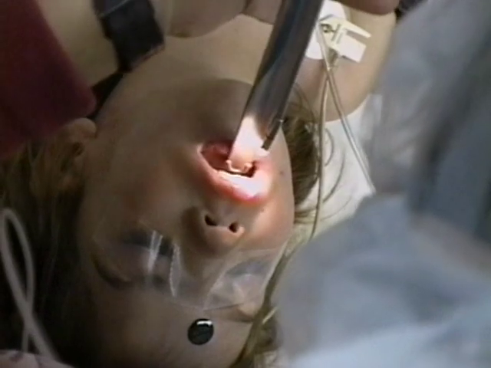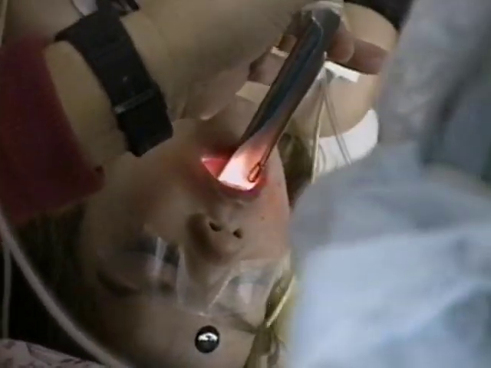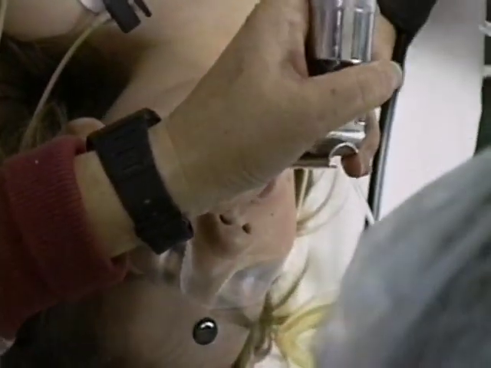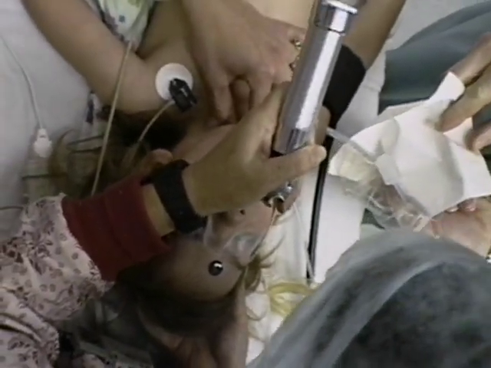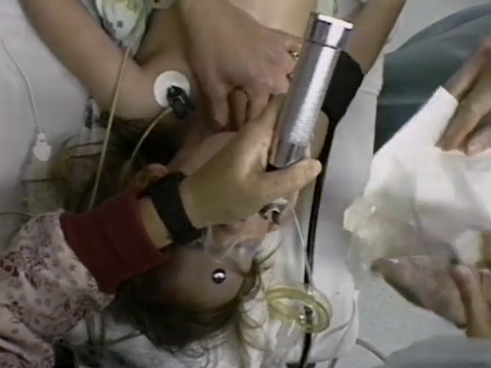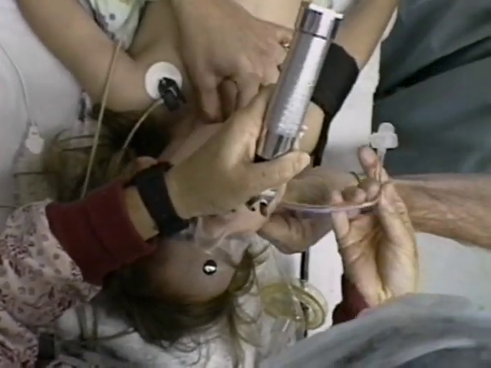Although you can intubate an infant or toddler with a larger blade, it's technically much more difficult. The larger blade often interferes with visualization and gets in the way of passing the tube. It also carries greater risk of injuring the oropharynx.